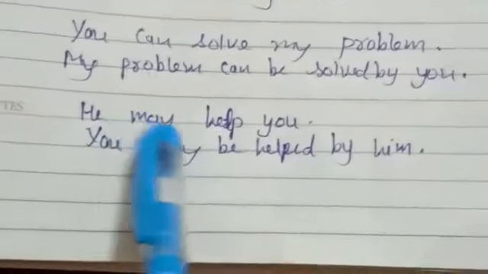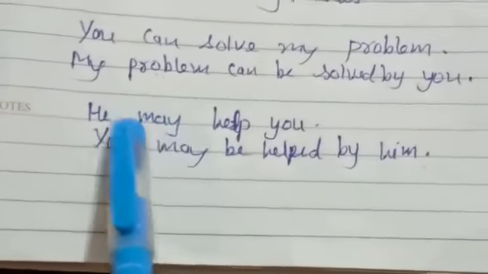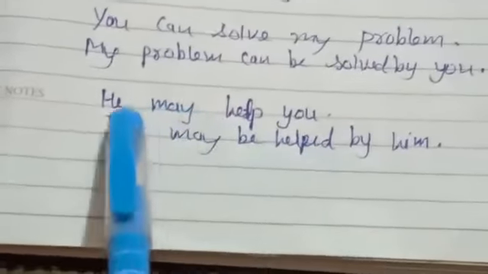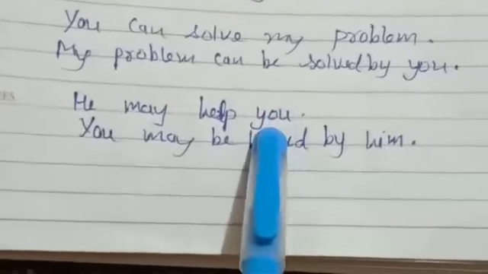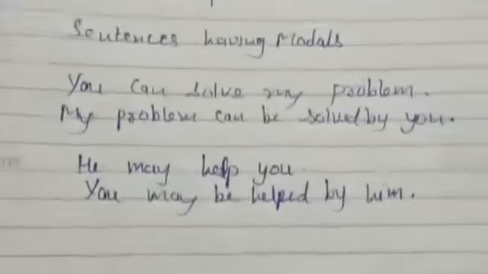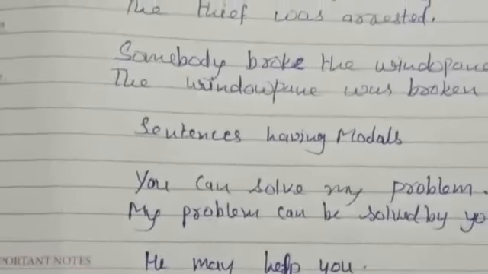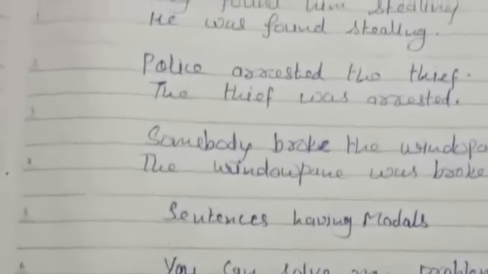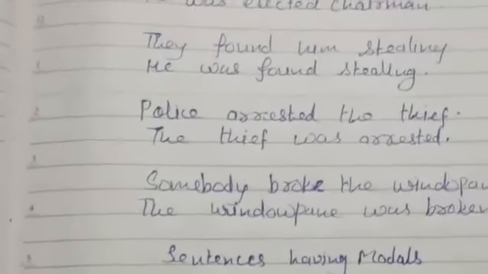Second, may. This is also a modal. You have to use be, then third form of the verb. So he may help you. Again it will become subject. You may be helped by him. So this is the method of forming different kinds of sentences from active to passive.